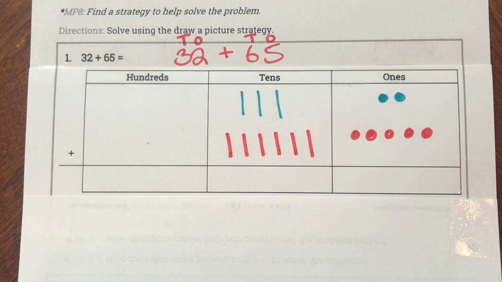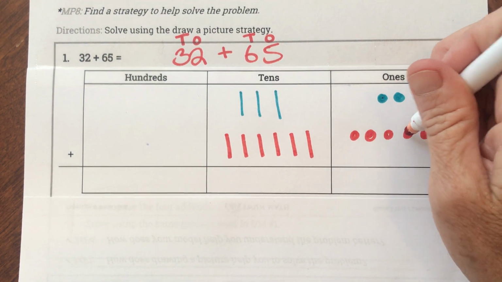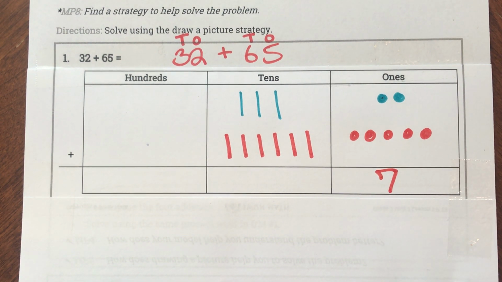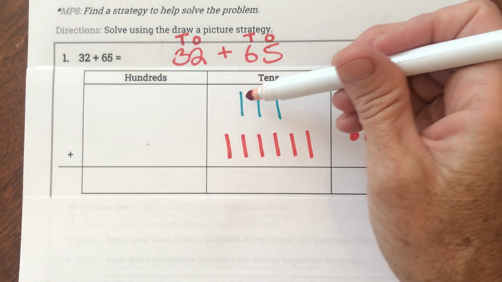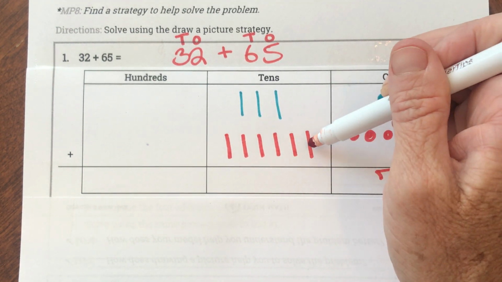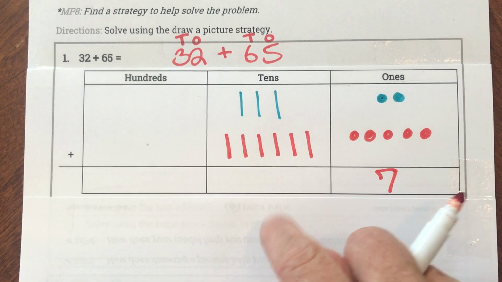Okay, so now that I've drawn my add-ins, I'm ready to actually add them. So what do I have here? Let's see, I have 1, 2, 3, 4, 5, 6, 7 ones, and that's just 7. But then in the tens, I have 1, 2, 3, 4, 5, 6, 7, 8, 9 tens. But that's not worth 9 because they're 10 each.